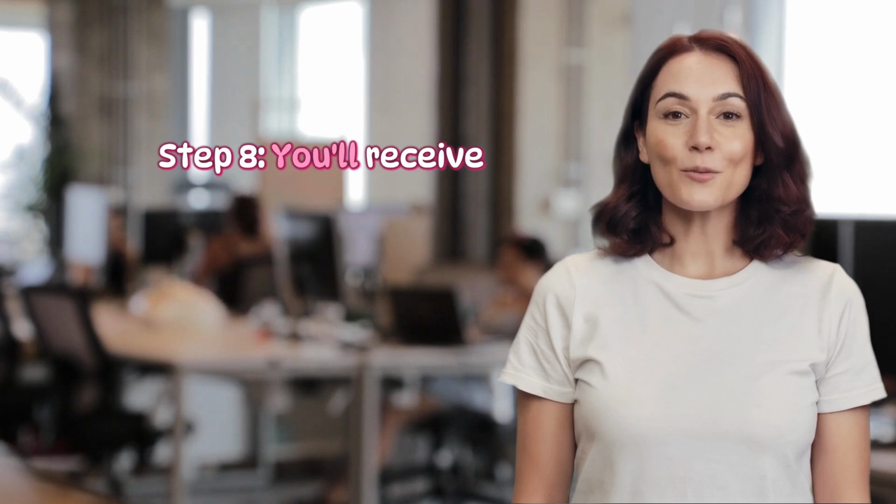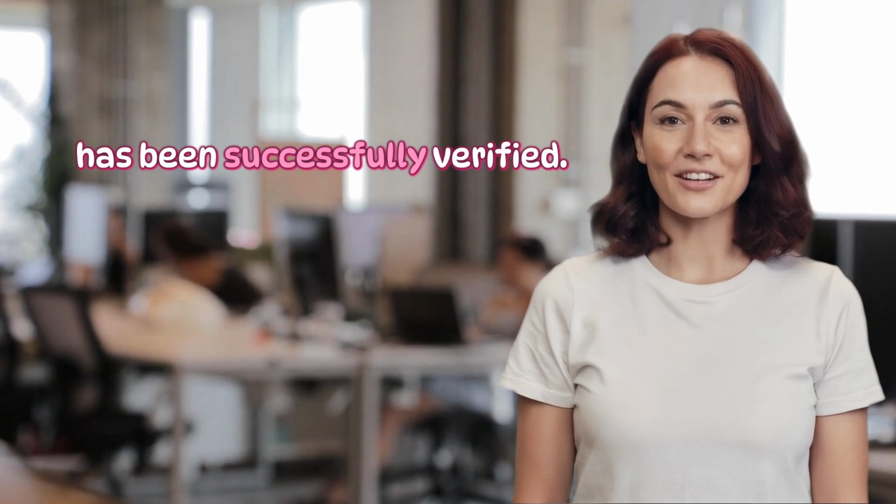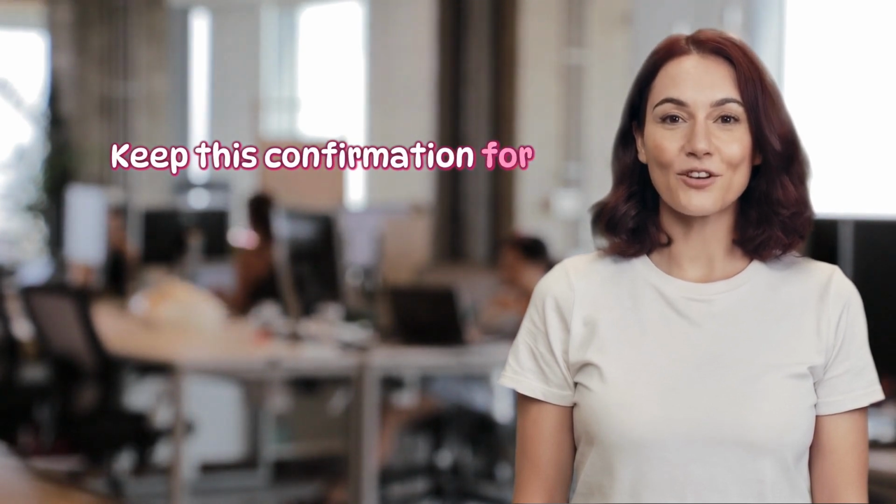Step 8. You'll receive a confirmation message indicating that your Netflix account has been successfully verified. Keep this confirmation for your records.